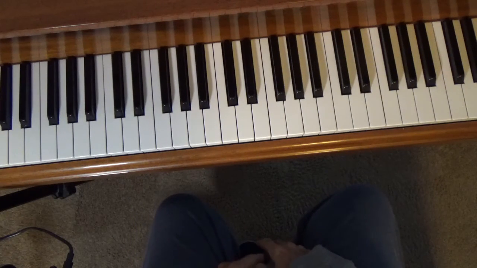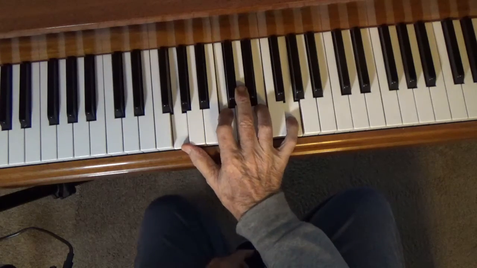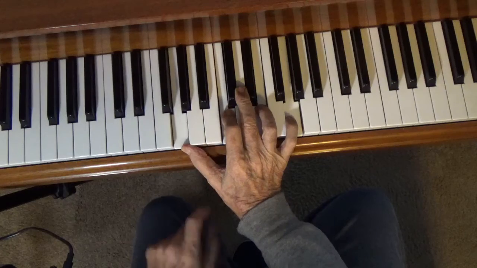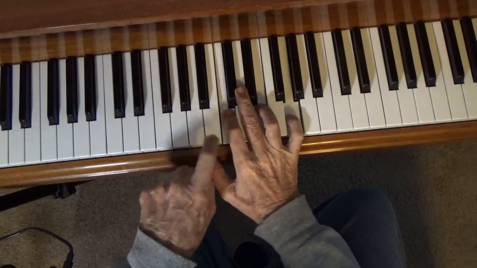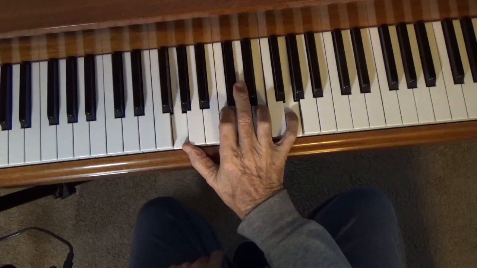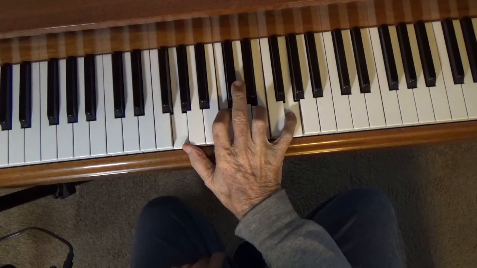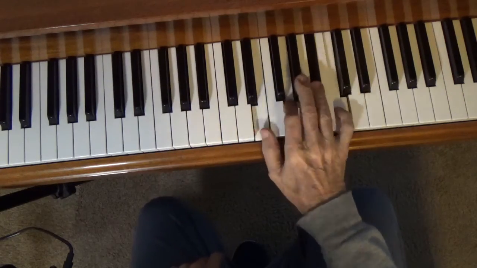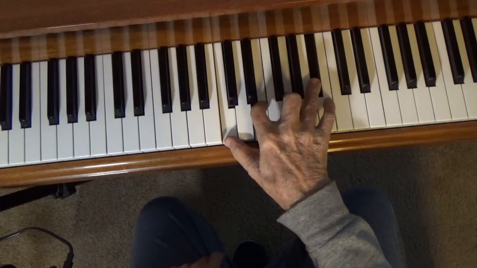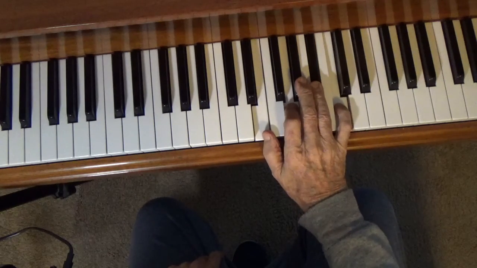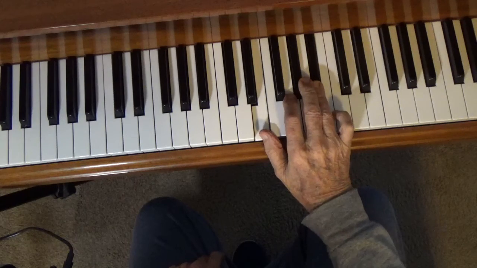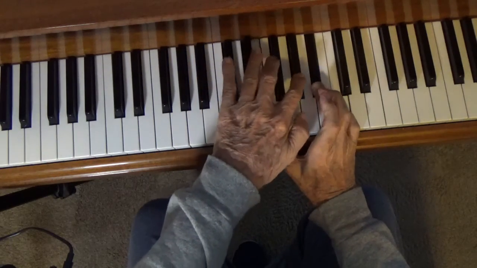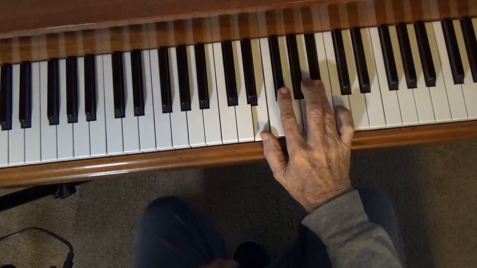Now you have your inversions. Same thing. From here to here is a fourth because you're taking the G major scale, 1, 2, 3, 4. This is a major third, and we've already done that. And then the same things here. A diminished fifth makes a tritone, a step, and a step. Diminished fifth is a tritone.